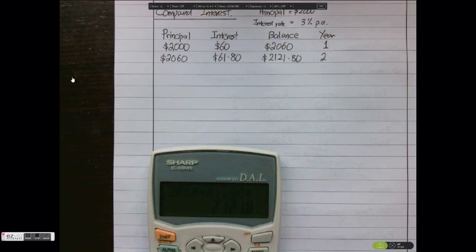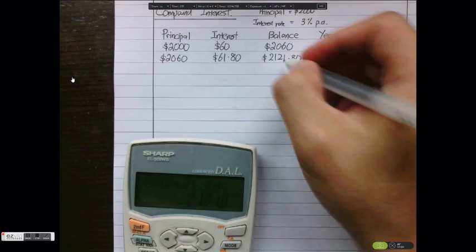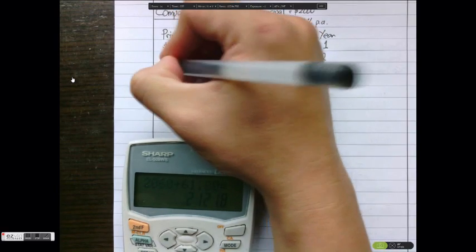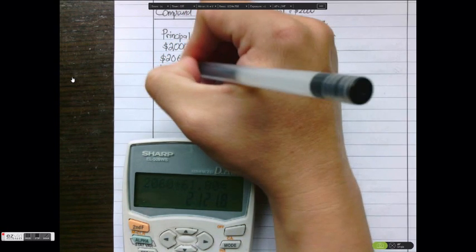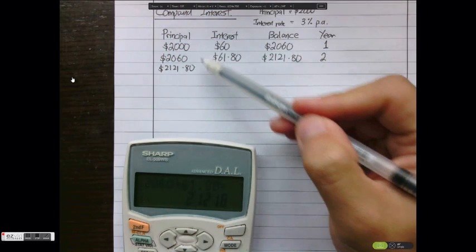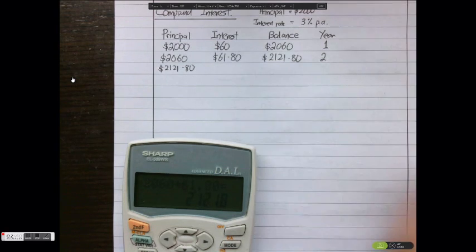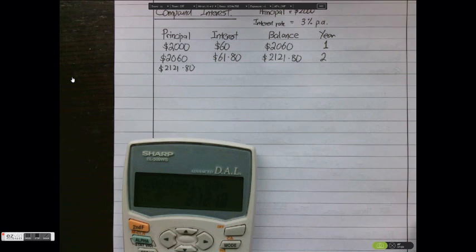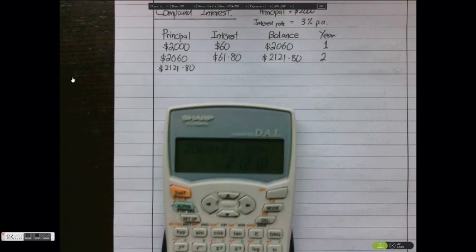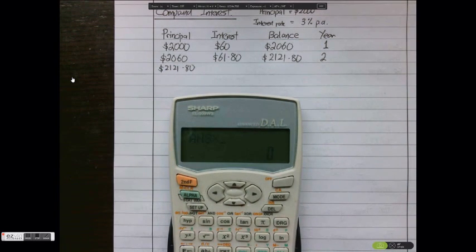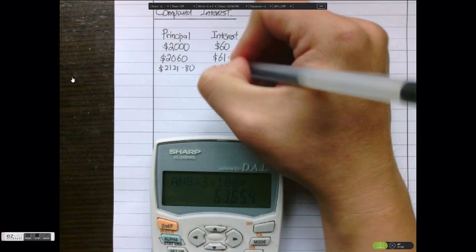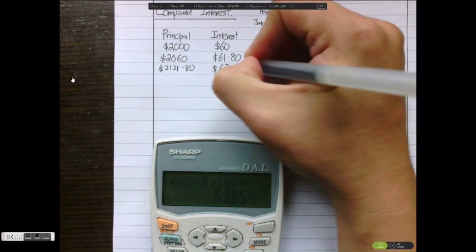Next, my principal for the third year calculation will be based on 2121.80. You notice how the principal changes every year, as opposed to simple interest where the principal sum is always $2,000. So I calculate 3% of 2121.80, and the bank pays me $63.65.